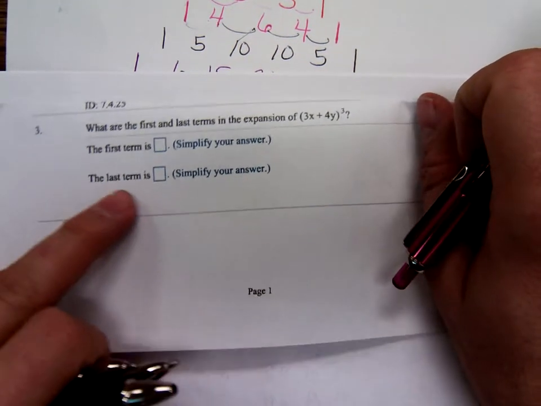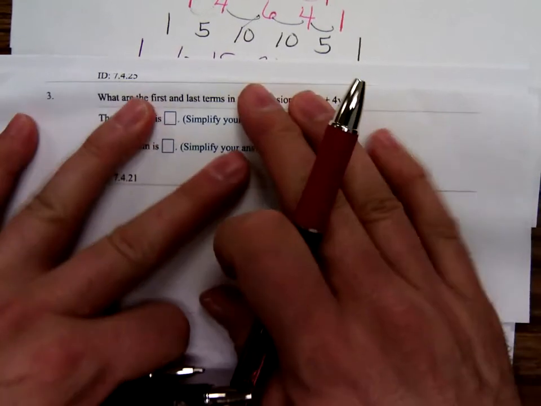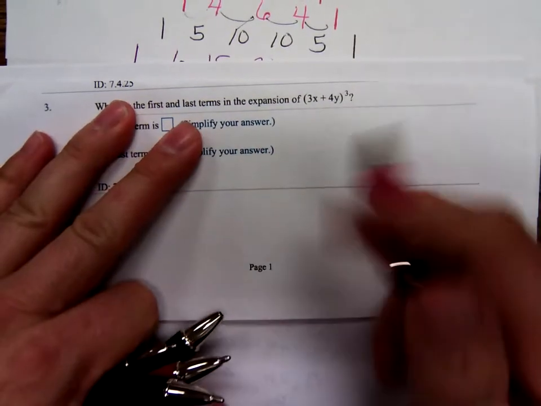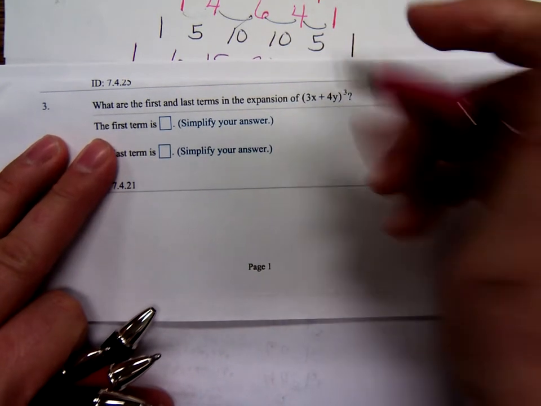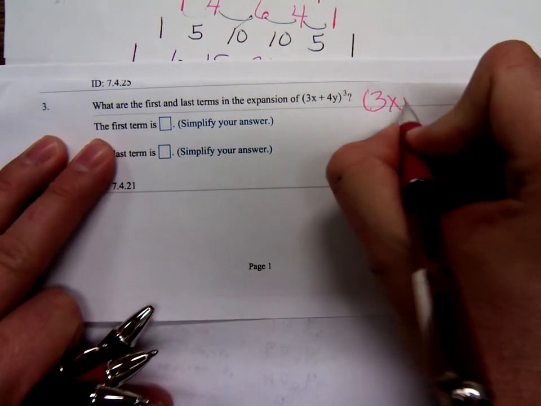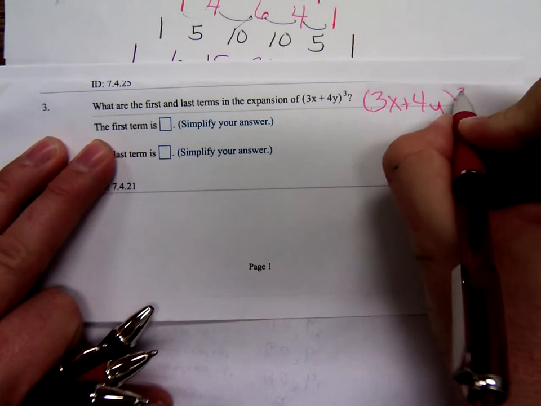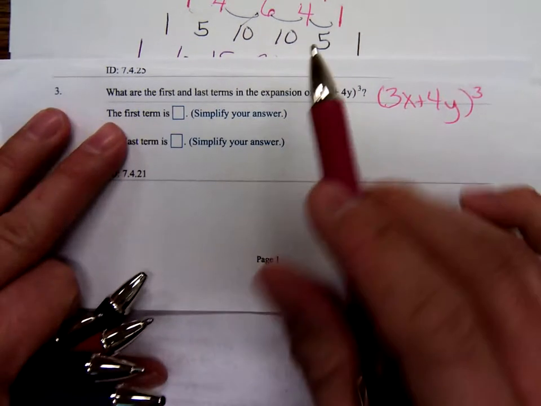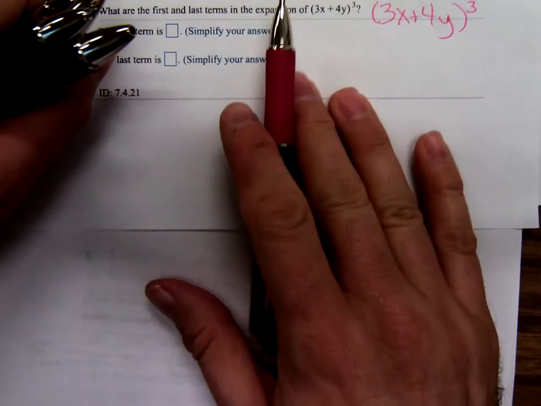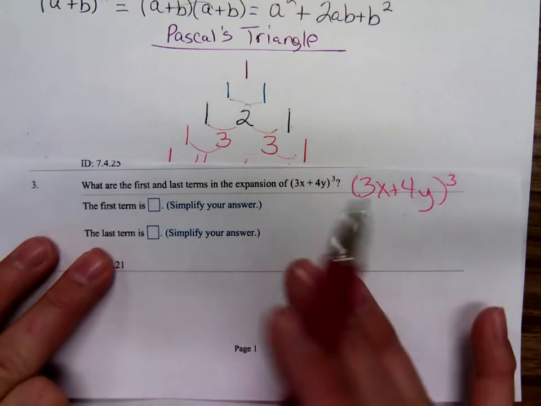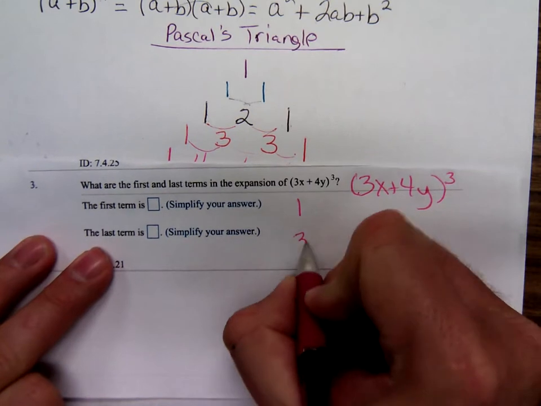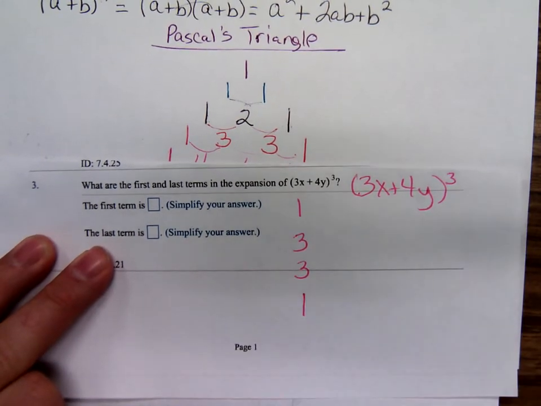We're going to have 3x plus 4y cubed. Write it bigger in case you can't. 3x plus 4y cubed. Well, we'll use 1, 3, 3, 1. Oh, let me bring it down. The triangle. 1, 3, 3, 1.